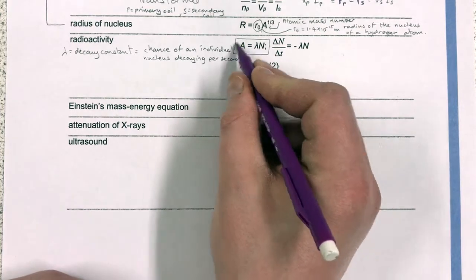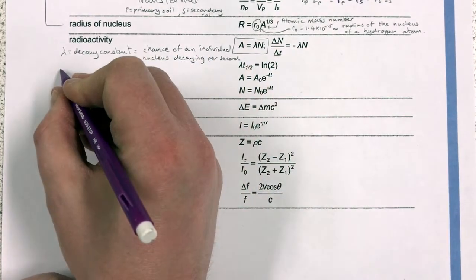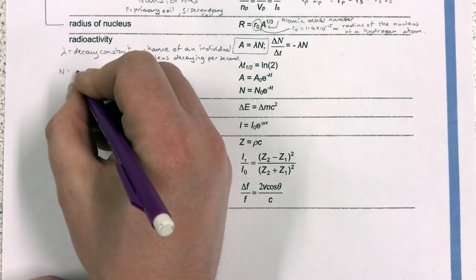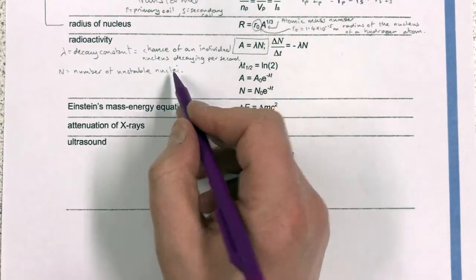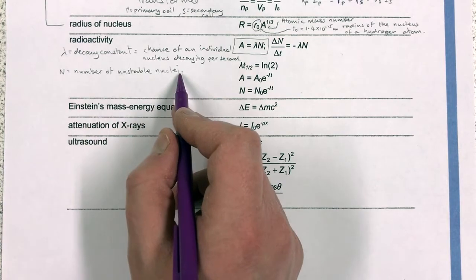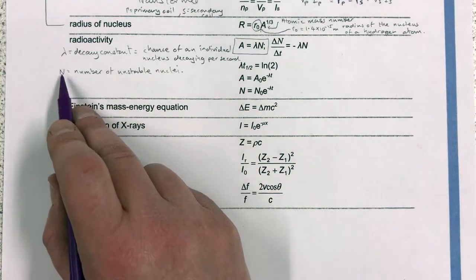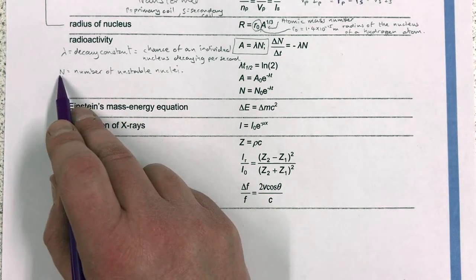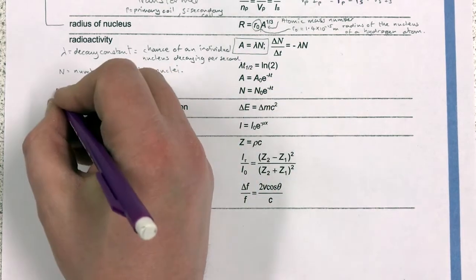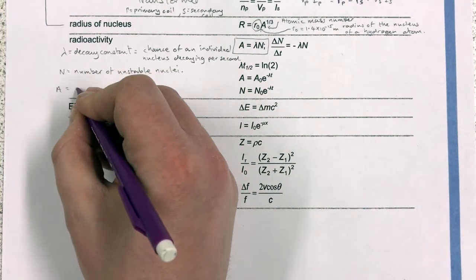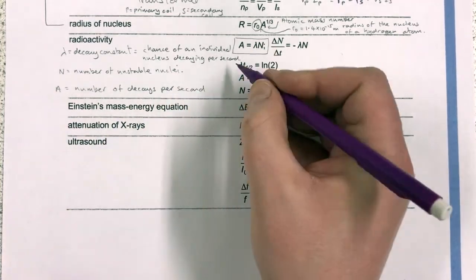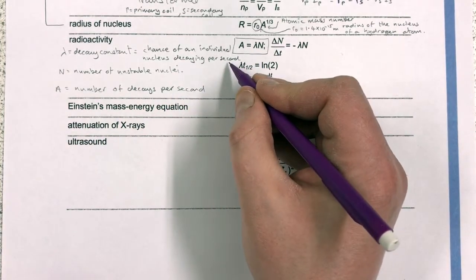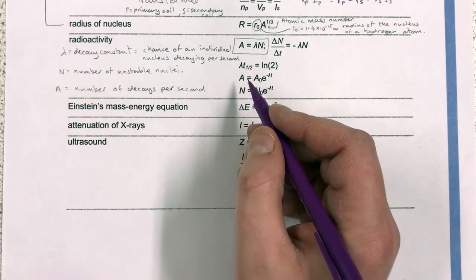The other part of this equation is capital N that we're interested in. Capital N is the number of unstable nuclei. So this would be how many coins are you throwing? I could be throwing 10 coins or 20 coins or 1 coin. And then capital A on this equation is the number of decays per second, or per minute, or per year, depending on how the decay constant is expressed.